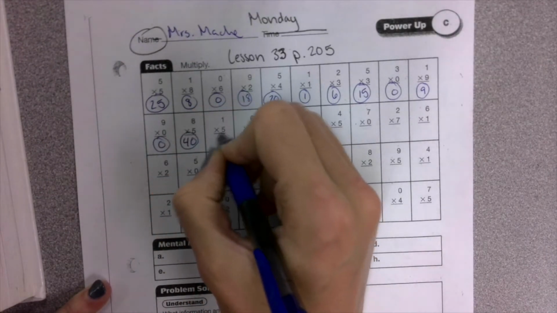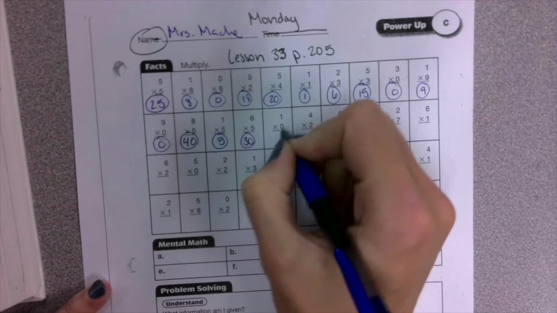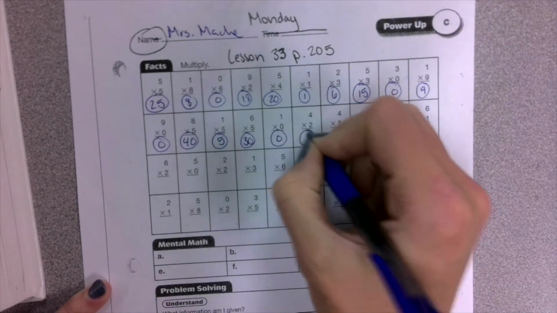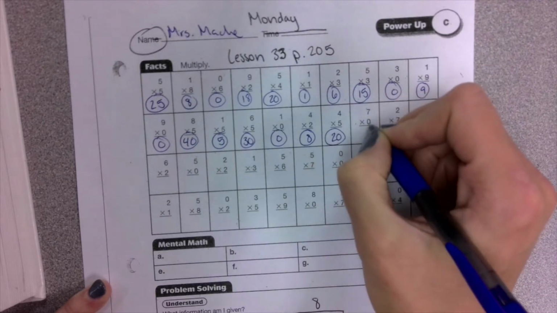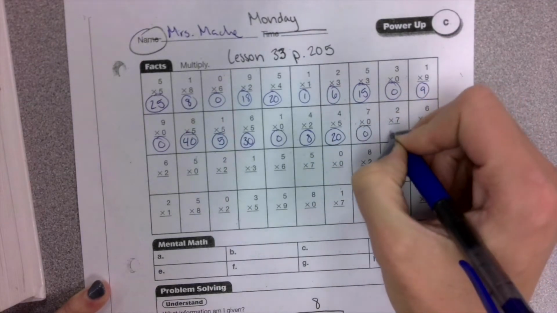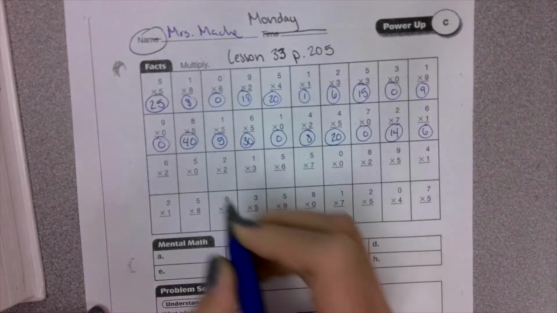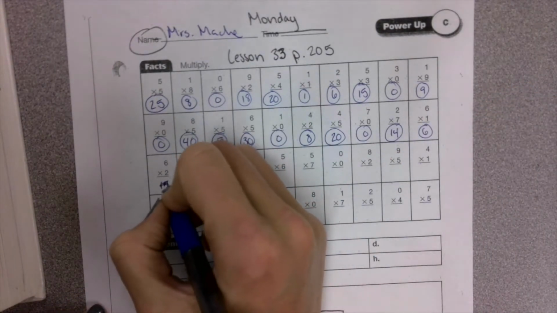1 times 5 is 5. 6 times 5 is 30. 1 times 0 is 0. 2 times 4 is 8. 4 times 5 is 20. 7 times 0 is 0. 2 times 5 is 10. 6 times 1 is 6. 6 times 2 is 12.